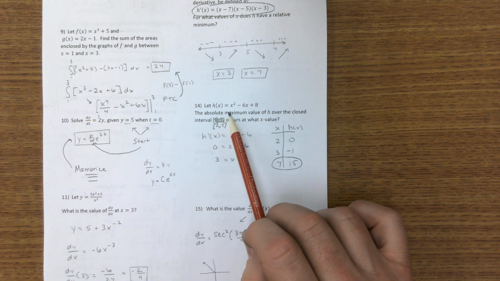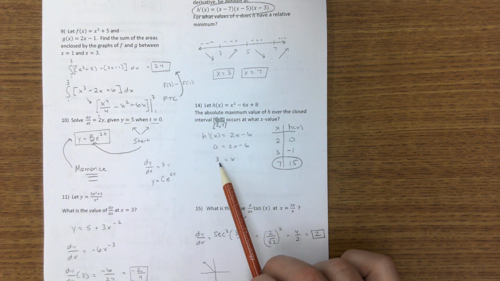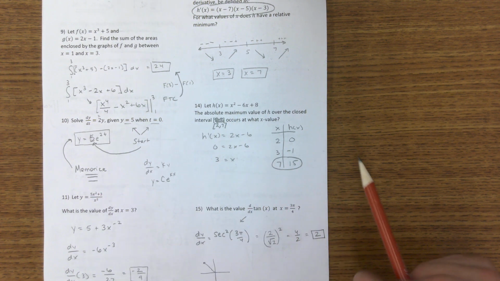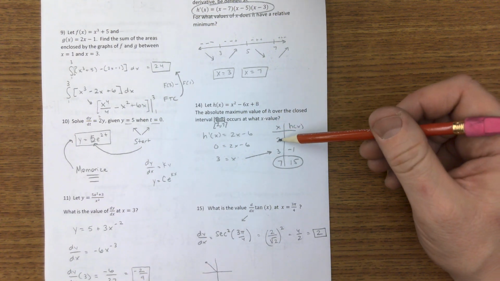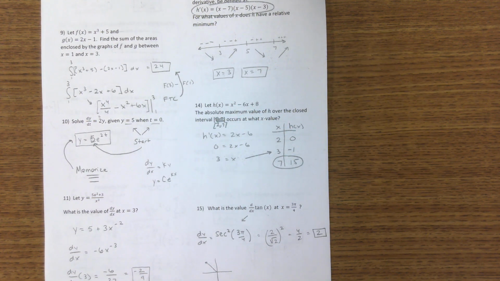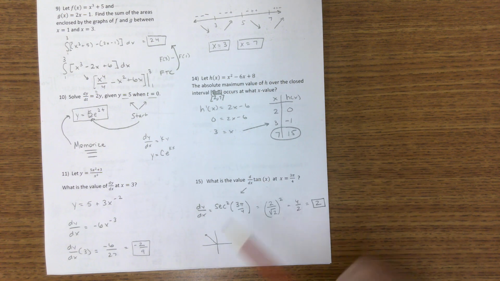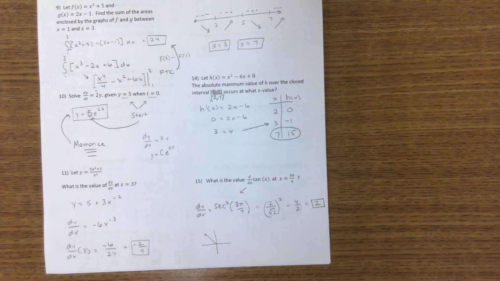Again, absolute value, that's a critical point. Well, when is the derivative 0? 3. So the absolute maximum will occur at that critical point or at one of the endpoints of the interval. That's where the absolute value happens. All right, and you just plug them in to the original and test it. To get critical points, derivatives equal to 0. To get values, plug them in there.